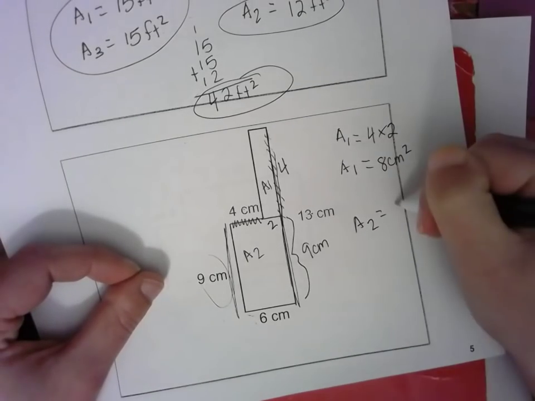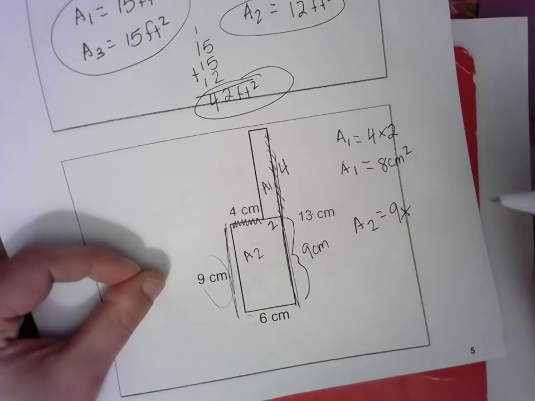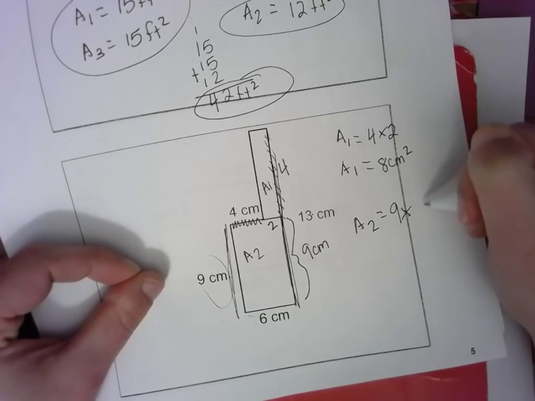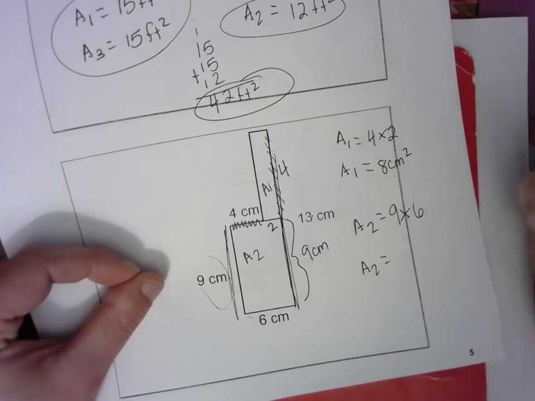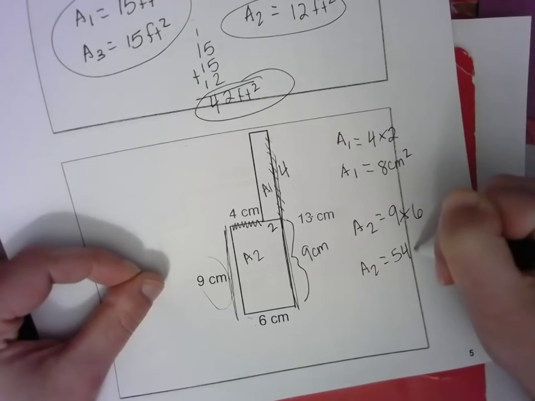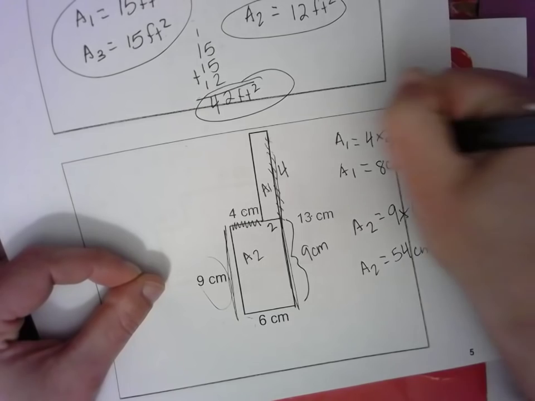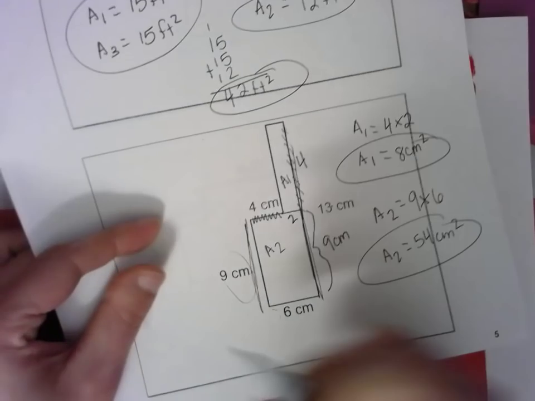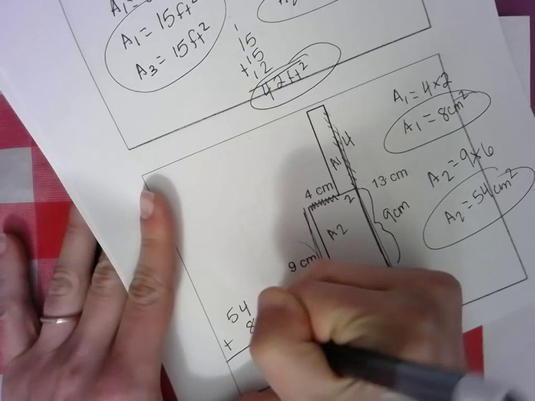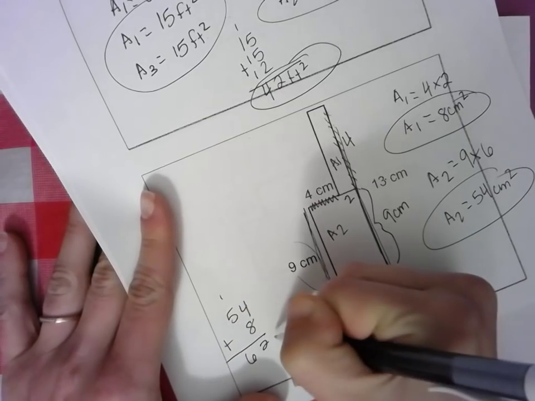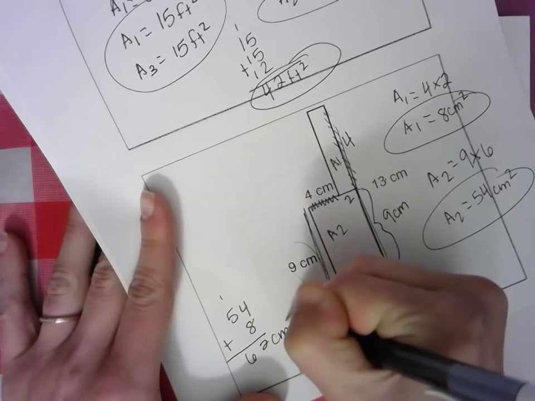I have a length of 9 and a width of 6. So area 2, 9 times 6, 54 centimeters squared. Step 3, add them. 54 plus 8, 62 centimeters squared for the entire thing.